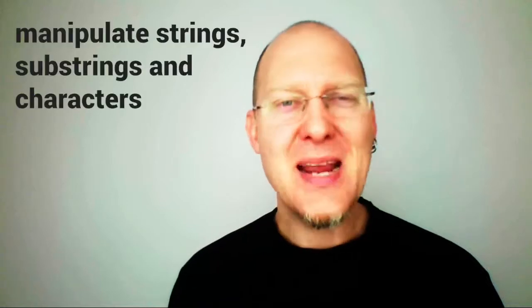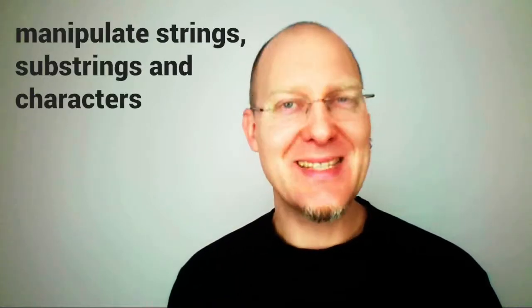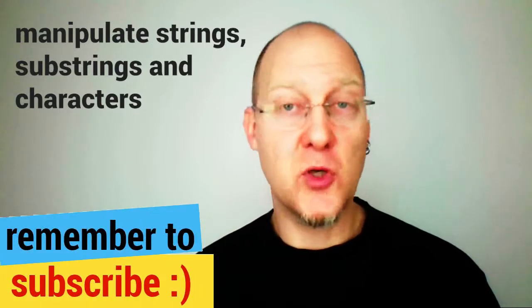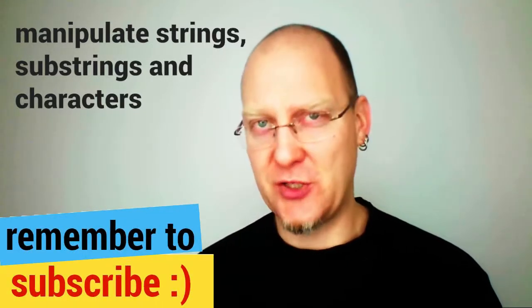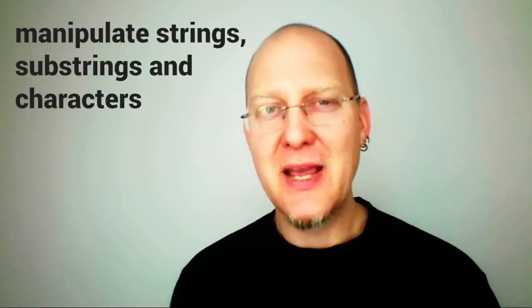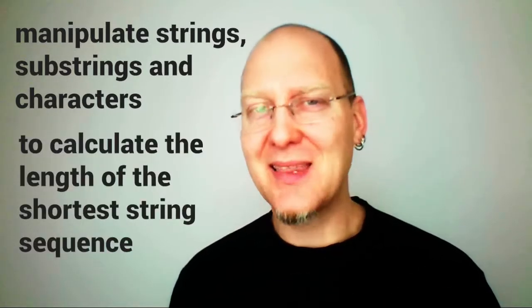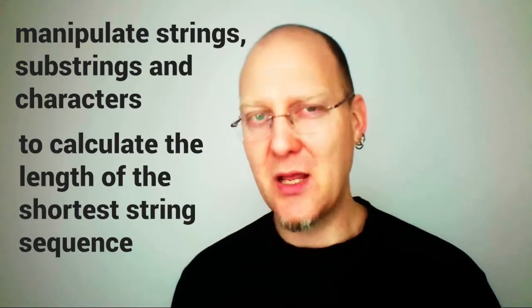This puzzle makes you manipulate strings, substrings, and characters, and handle a large number of possible combinations and permutations. The goal of this puzzle is to calculate the length of the shortest string sequence that contains all the subsequences of the input data. Let's dive into the code.